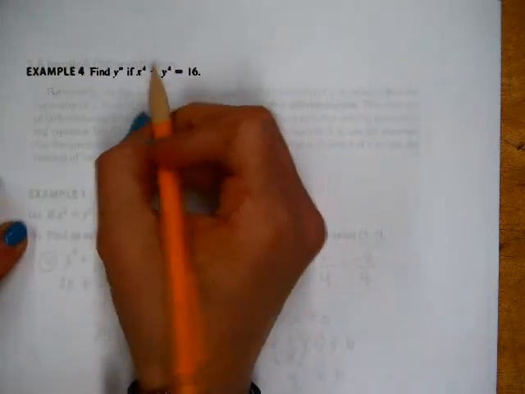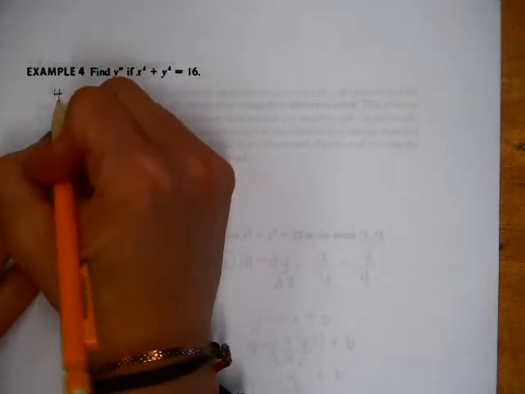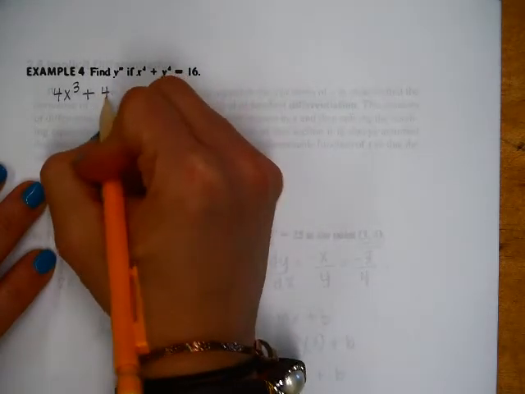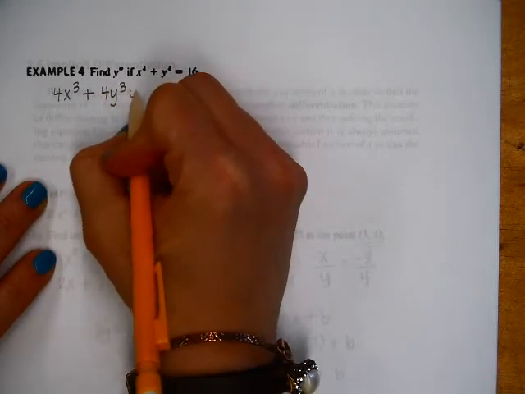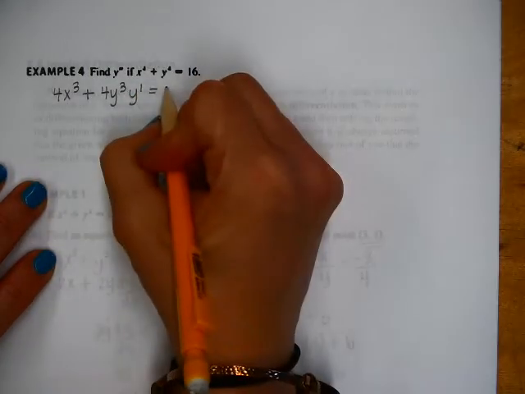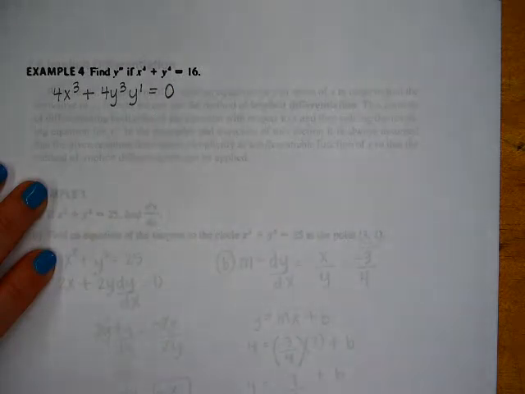Okay? So first derivative will not be bad at all. It's going to be the same thing that we've been doing. So take the derivative of all of this and then solve for y prime. So the derivative of x to the 4th is 4x cubed. The derivative of y to the 4th is 4y cubed y prime. And the derivative of 16 is 0.